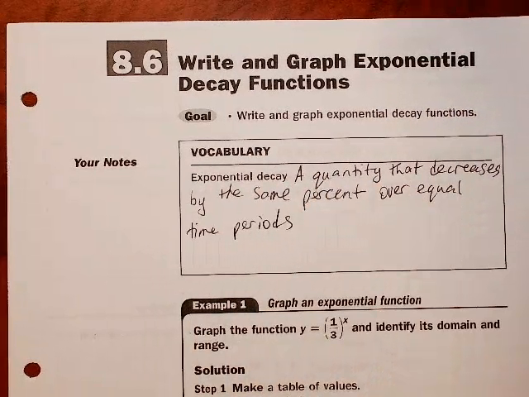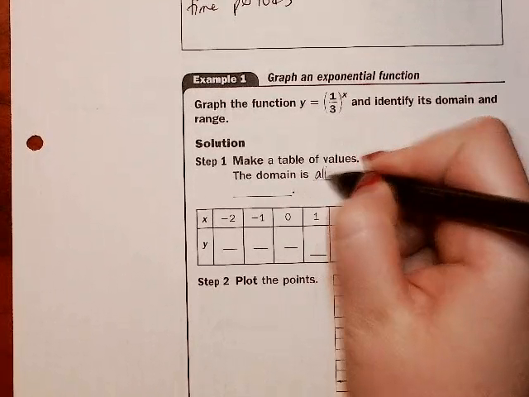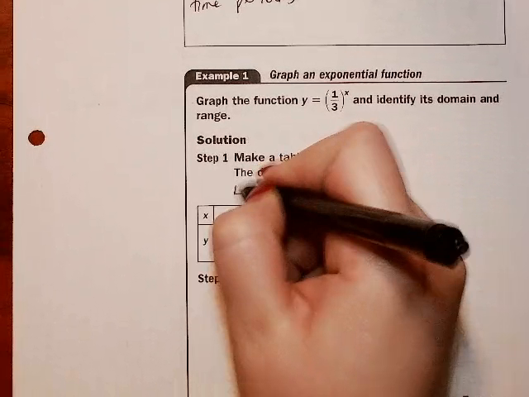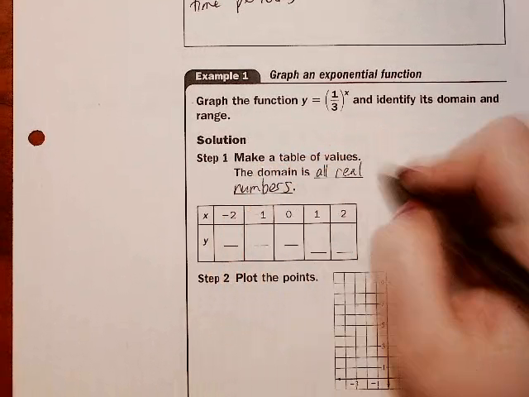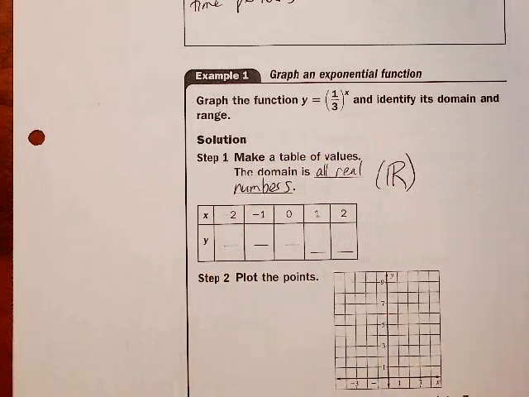So, example 1. Graph the function y equals (1/3)^x, and identify its domain and range. Make a table of values. Since x is an exponent, we can put anything in there: positive, negative, 0, a decimal. So our domain is all real numbers, or the R with 2 stems, because that is the math symbol for all real numbers.